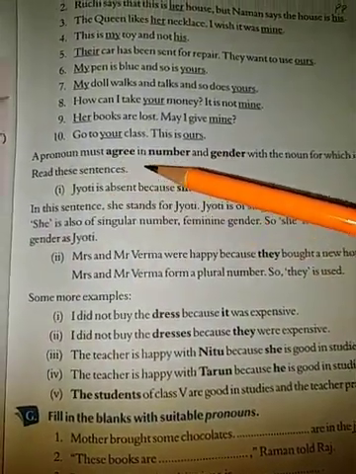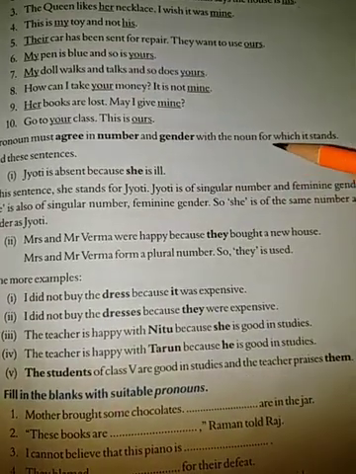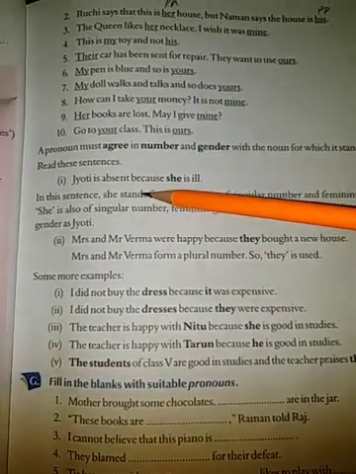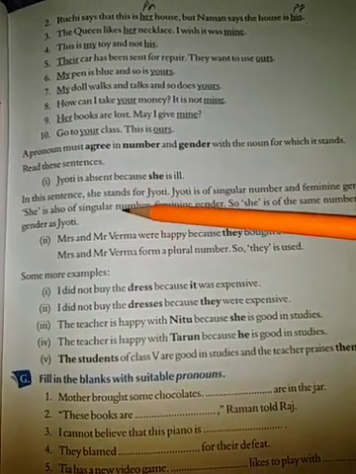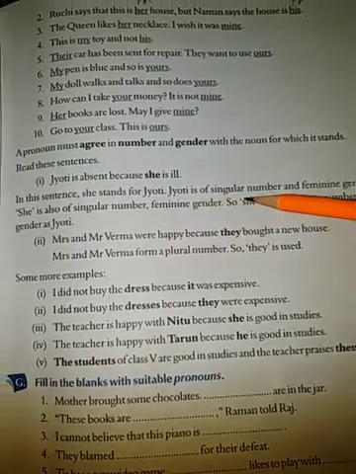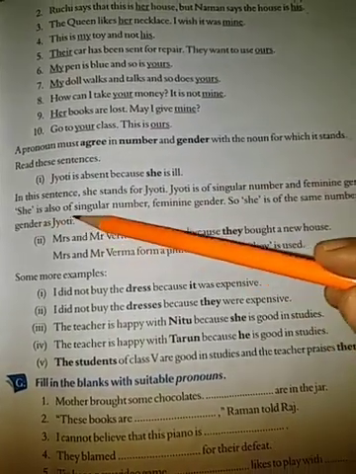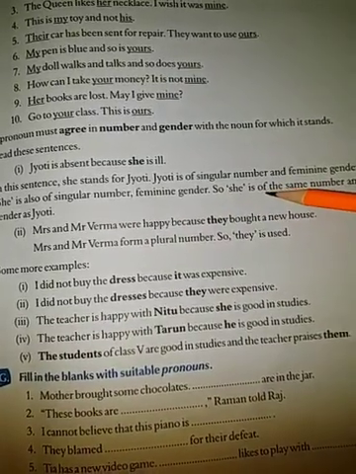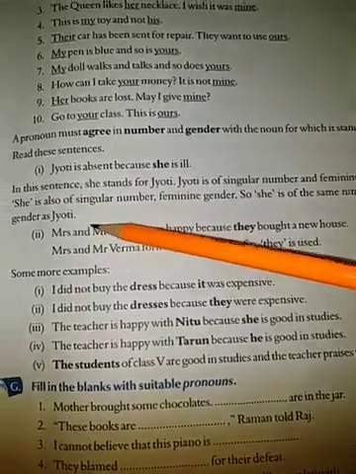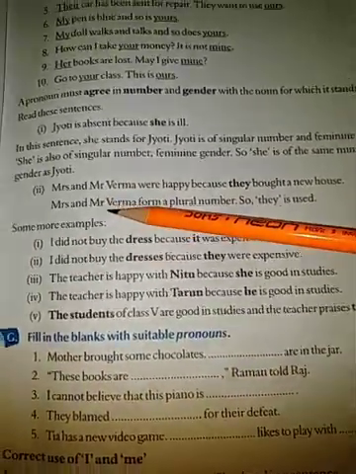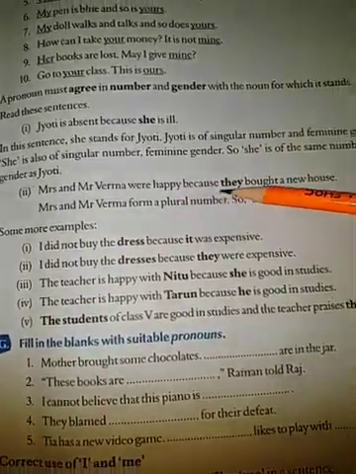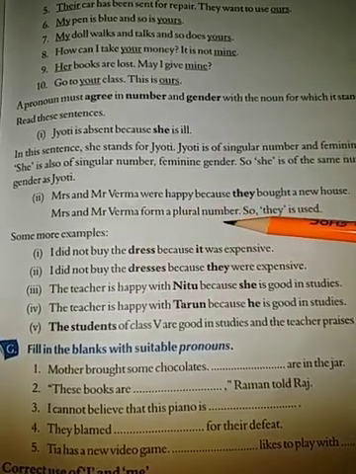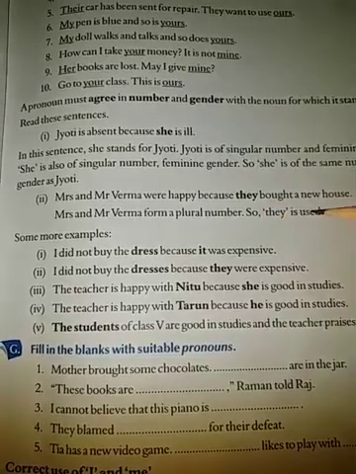A pronoun must agree in number and gender with the nouns for which it stands. Read the sentences. Jyoti is absent because she is ill. In this sentence, she stands for Jyoti. Jyoti is singular number, feminine gender. She is also singular number, feminine gender. So she is of the same number and gender as Jyoti. Mrs. and Mr. Verma were happy because they bought a new house. Mrs. and Mr. Verma form a plural number, so they is used.